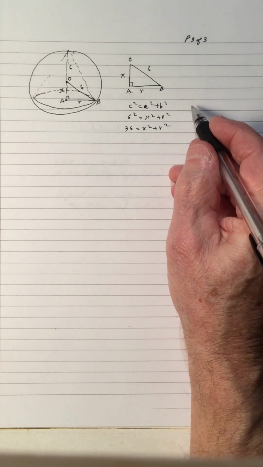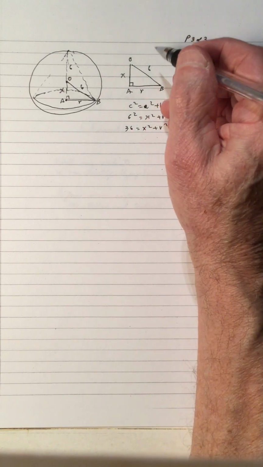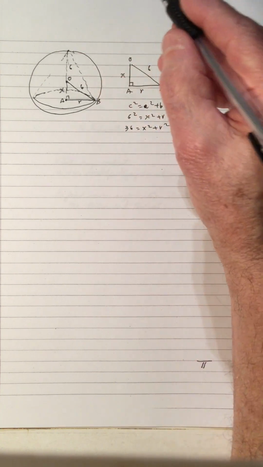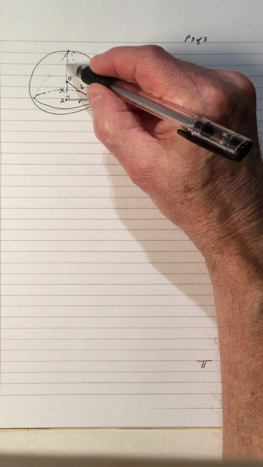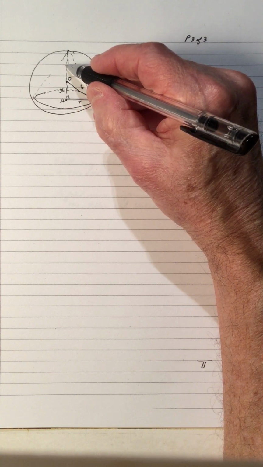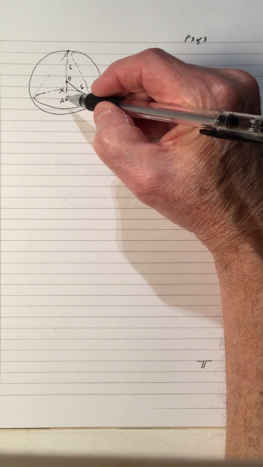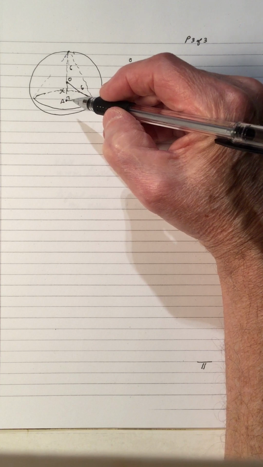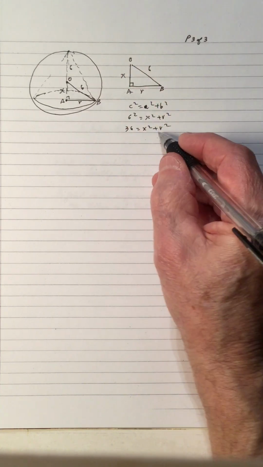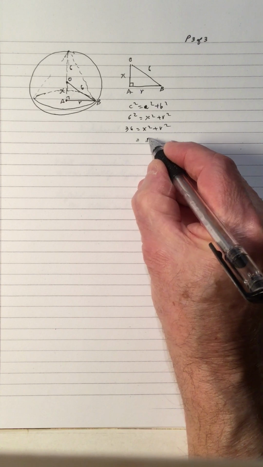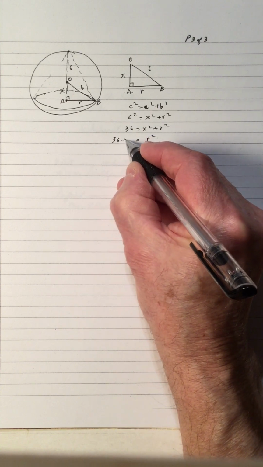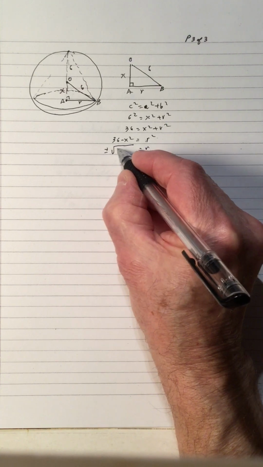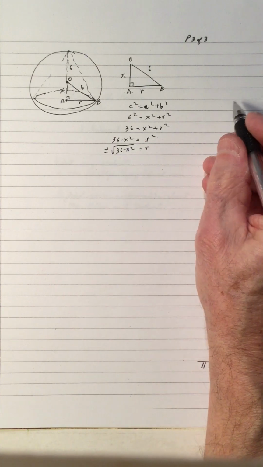So what I want is in terms of the radius, because I want the maximum volume of the cone, so I need the radius and the height. The height of the cone is from here to here, so the height of the cone is x plus 6. So that means I need the radius expressed in terms of x. So let's solve this for r squared is 36 minus x squared. So that means r is plus or minus the square root of 36 minus x squared.